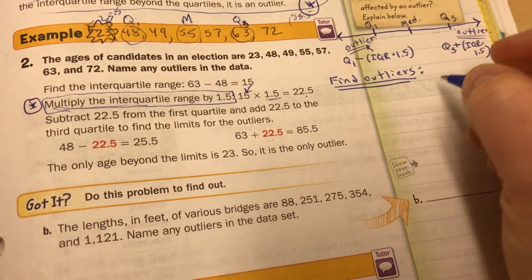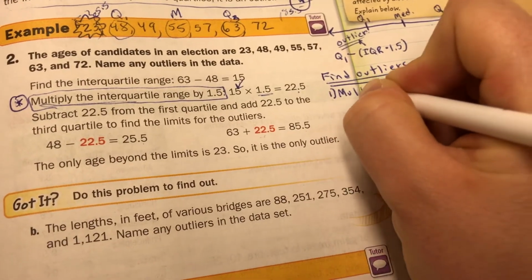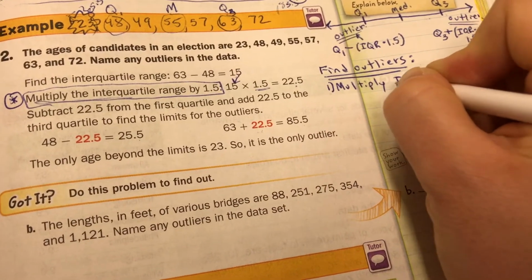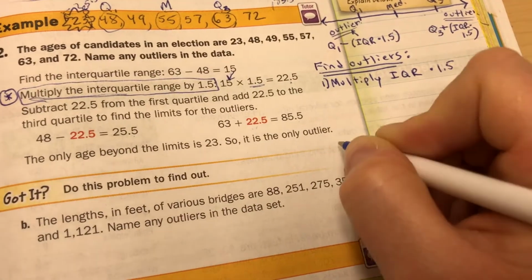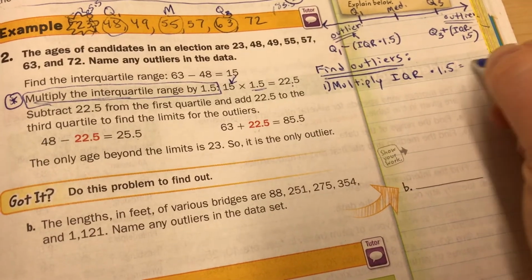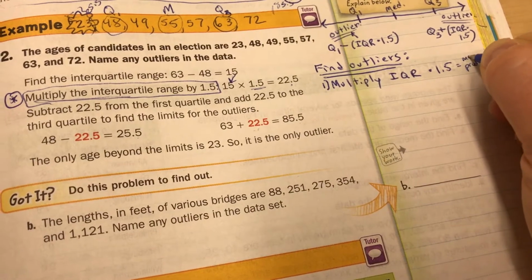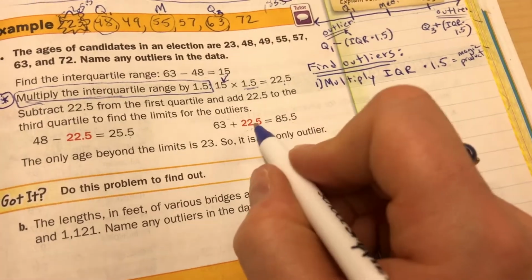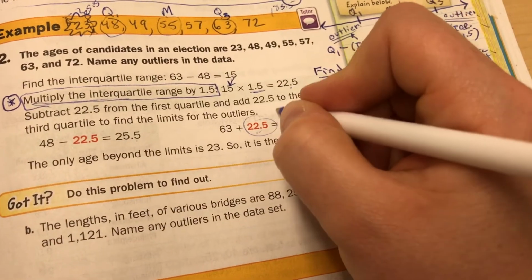So what you need to do is, first, multiply IQR times 1.5. Now that's going to give you a product. I'm going to call it the magic product. Right here, 22.5 was the magic product.